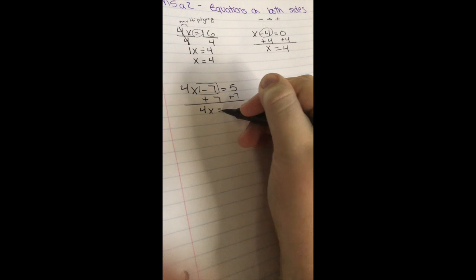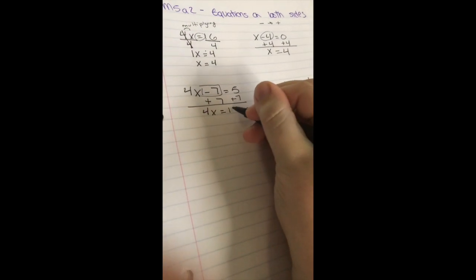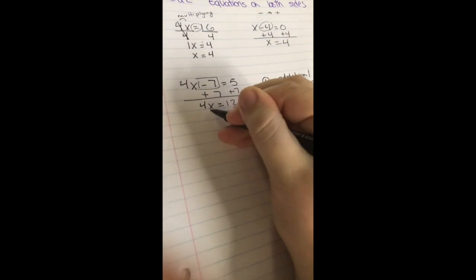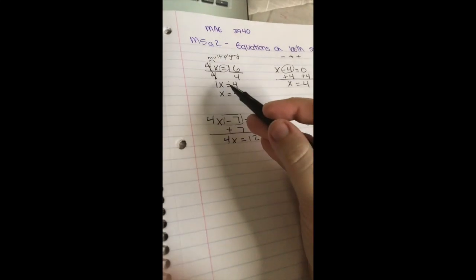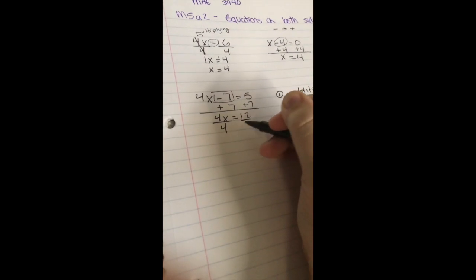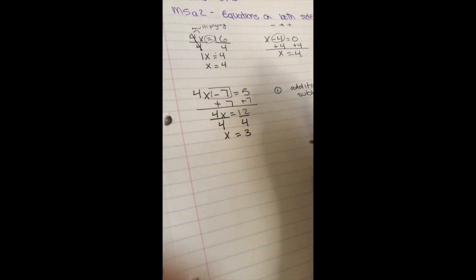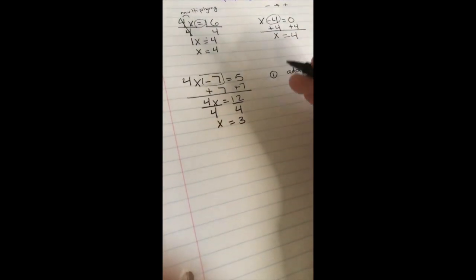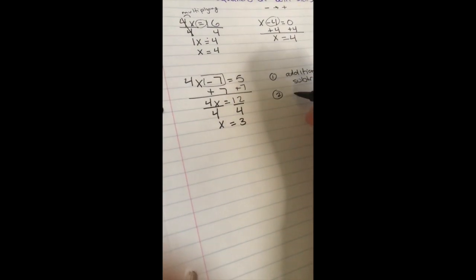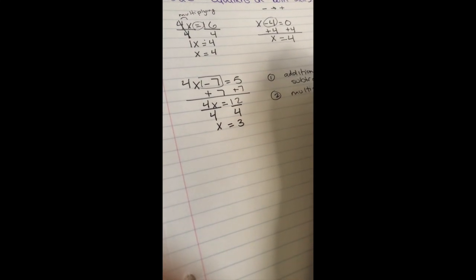We get 4x equals 7 plus 5, which is 12. Okay, our 4 and our x are similar to this situation. They are multiplying, so we have to divide to get rid of it. X equals 3, and that is our solution. Notice the second step that we did here was our multiplying, and this can also be used with division.